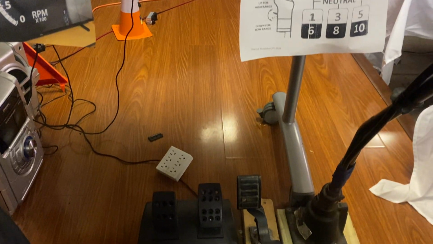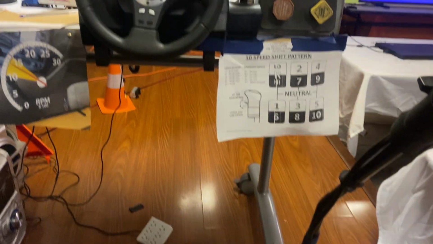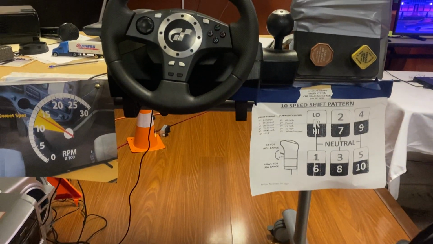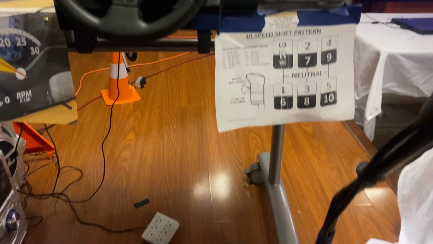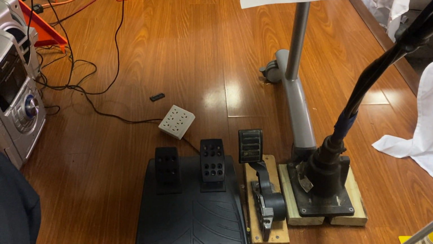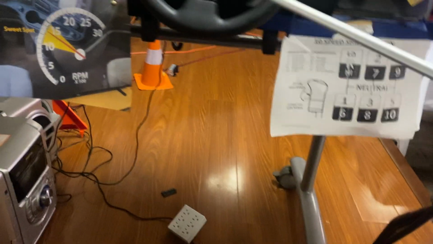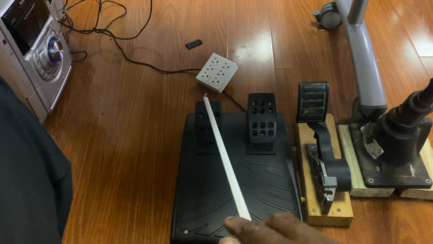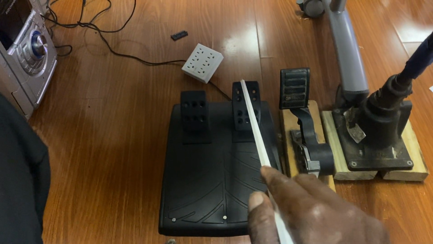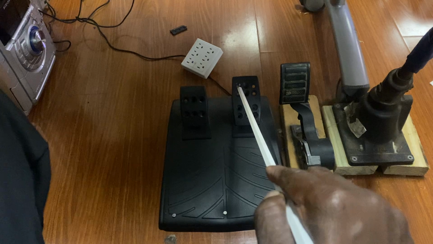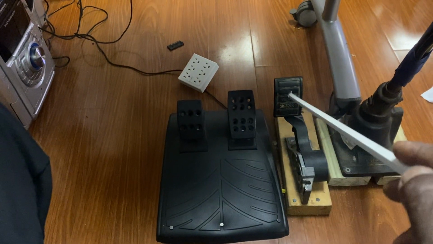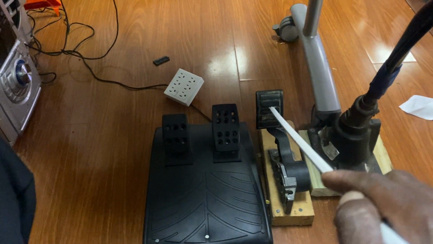I created a simulated manual transmission truck in my classroom so that I'll be able to teach the student to understand a 10-speed shifting pattern. Okay, this is the tractor, that's the steering wheel. This is the clutch on the far left, and the one in the middle is the brake pedal, and then this one on the far right is the accelerator.